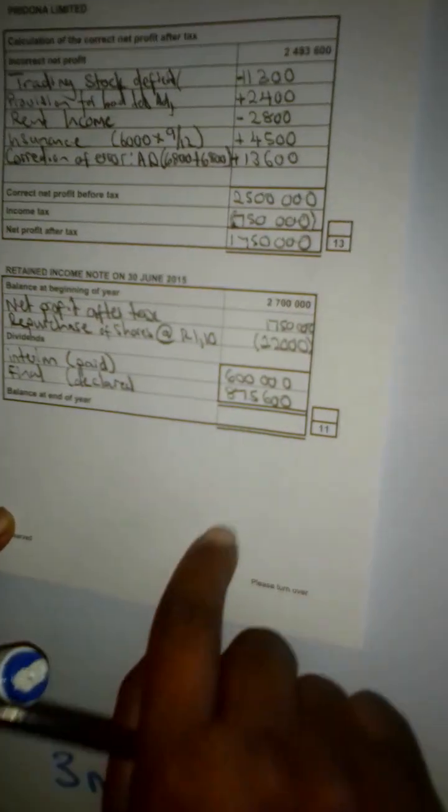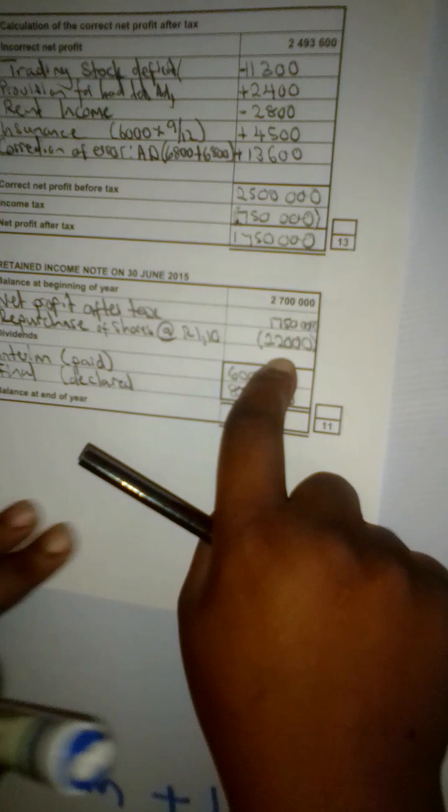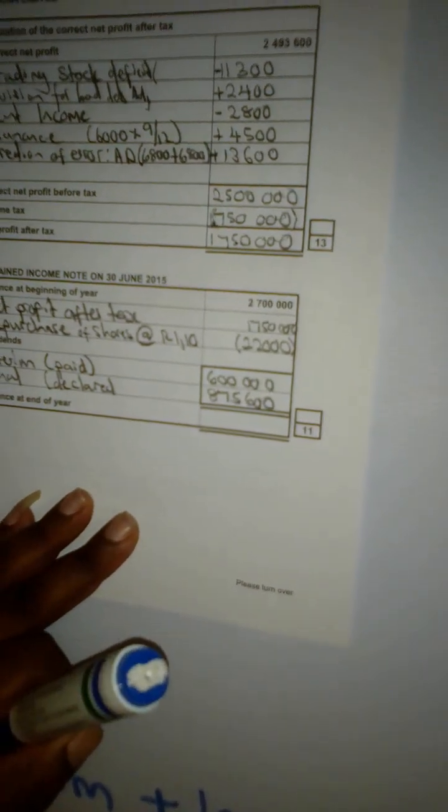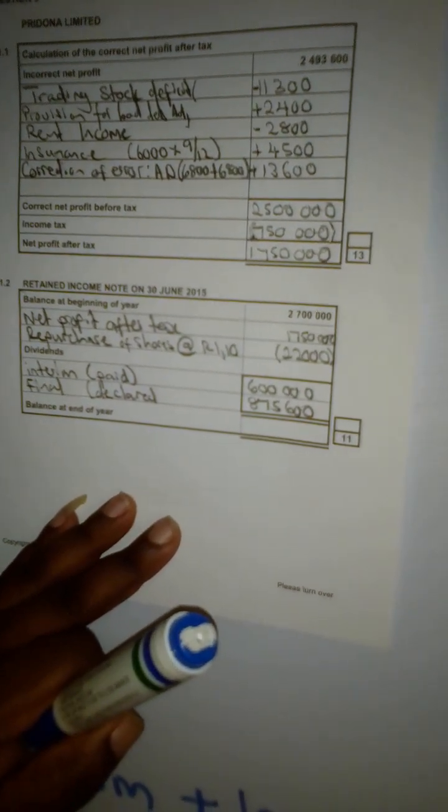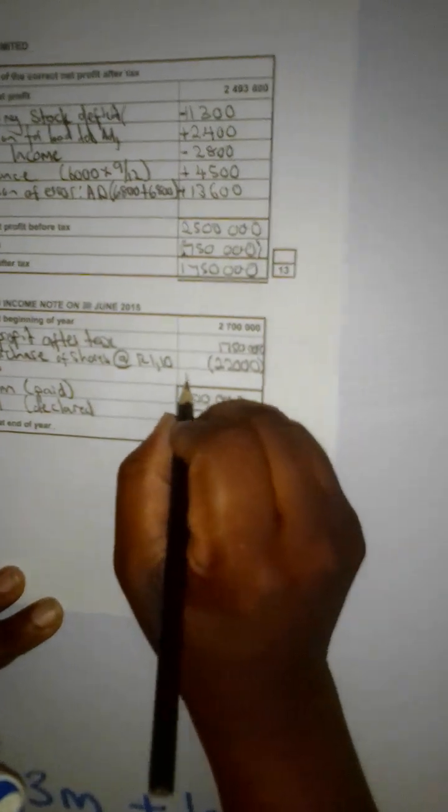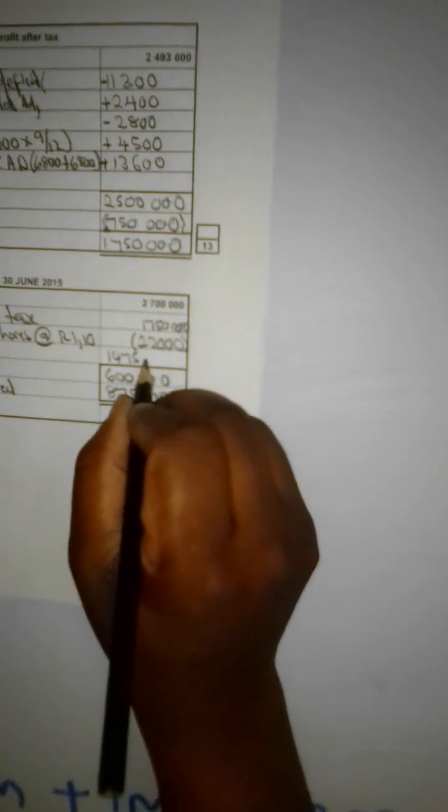Okay, so now we say the interim dividend plus the final dividend will give us the total amount for the dividends. Let's go to our calculators. It becomes 1,475,600. Also in brackets, remember the dividends again also reduce our profits.